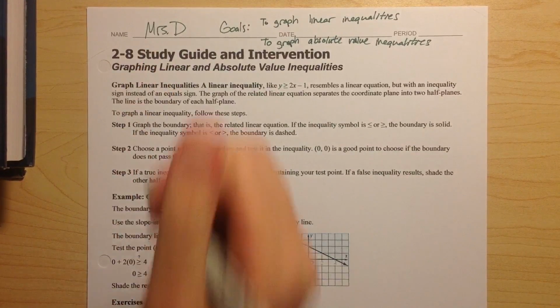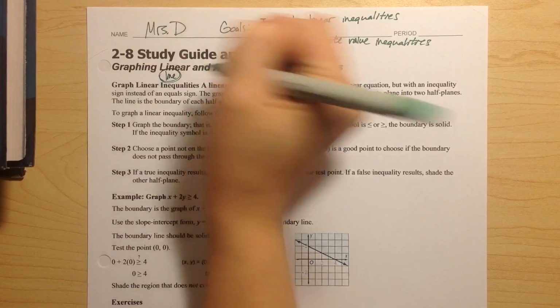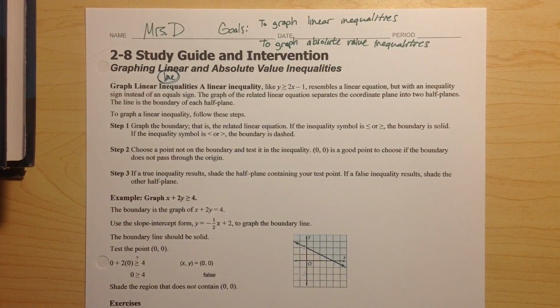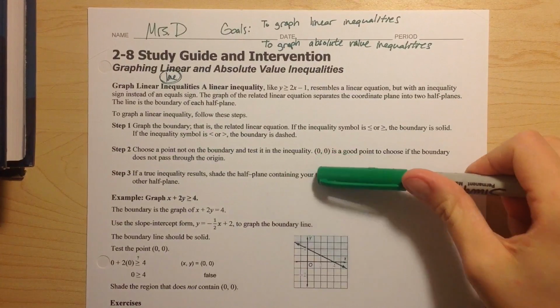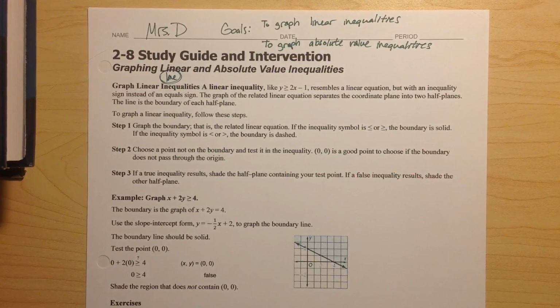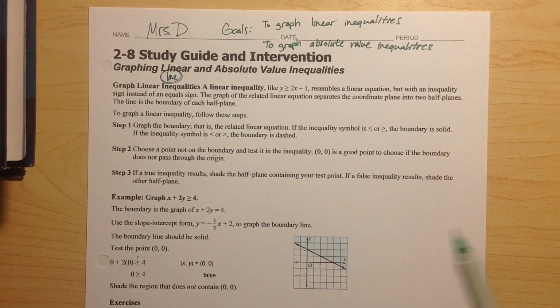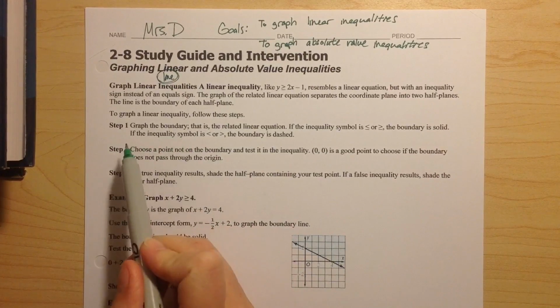Linear, we know that's a parent function. It means they are a straight line of some variety. So there are a couple steps that we're going to take, and actually this follows for the absolute value inequalities as well. So here we go. Step 1, graph the boundary.